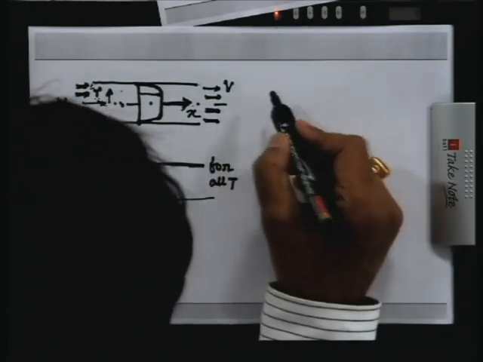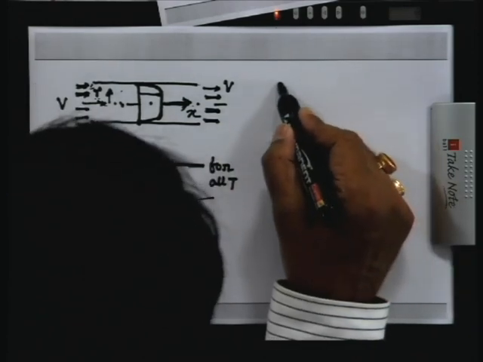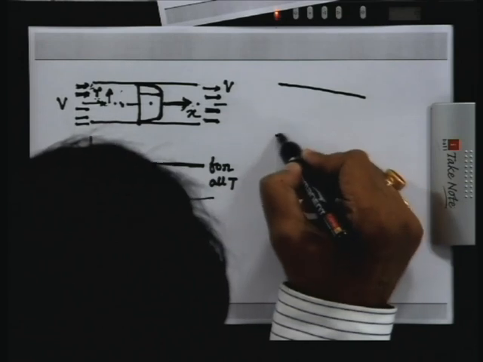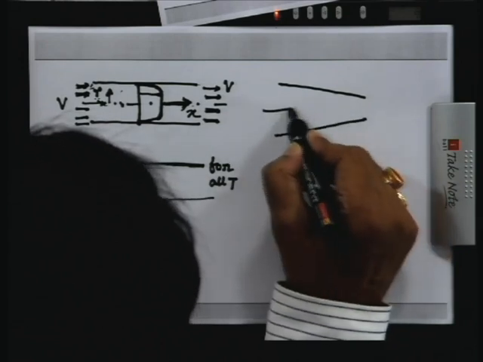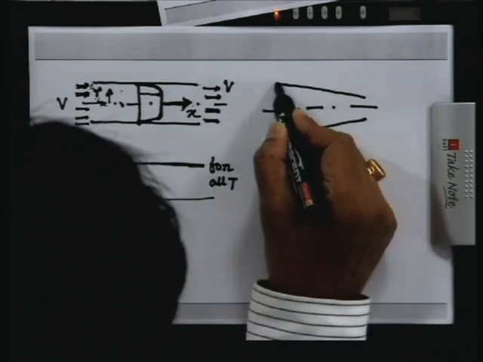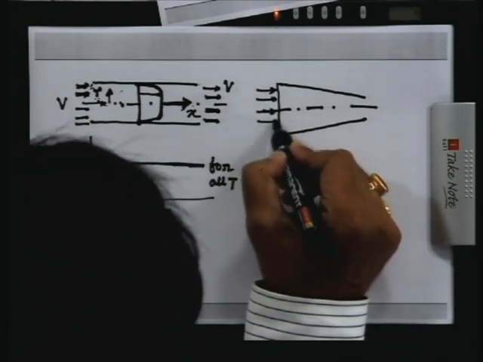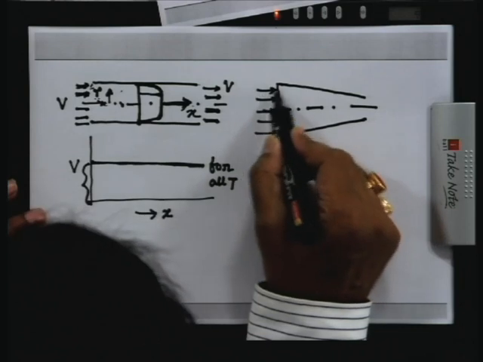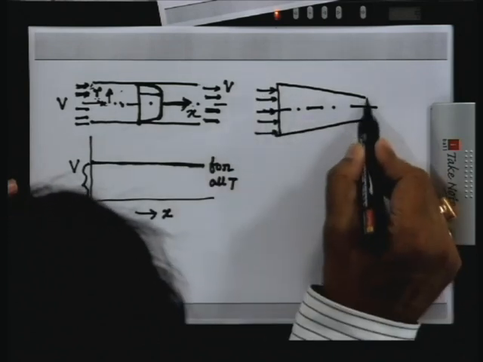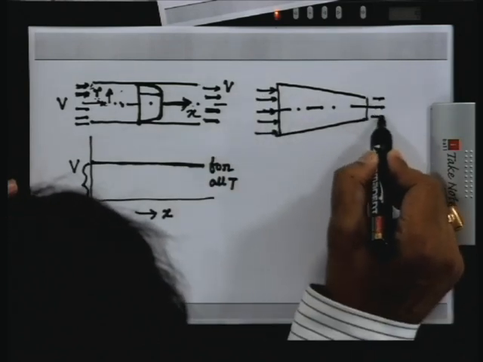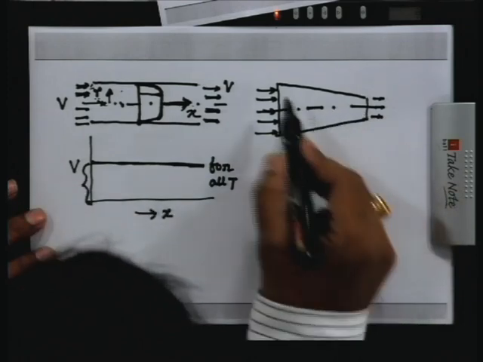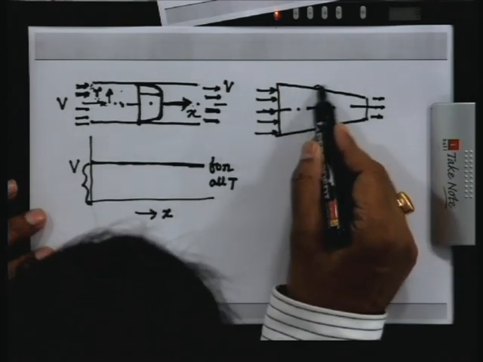Now, if we have a similar condition, the inlet velocity, the rate at which the fluid is coming, is the same; that is, the inlet velocity does not change with time, and the outlet velocity does not change with time. What difference do I make? I make the tube a little taper.